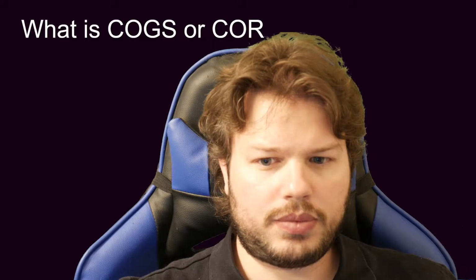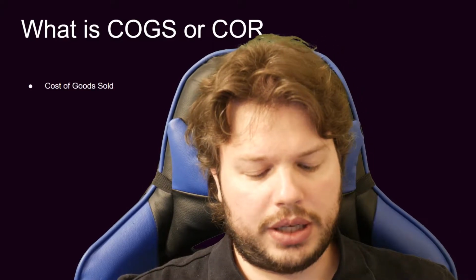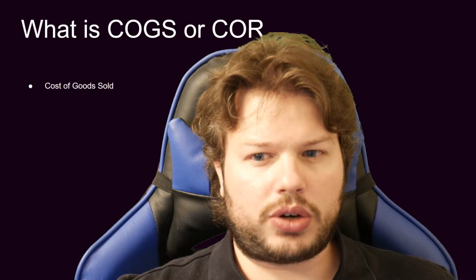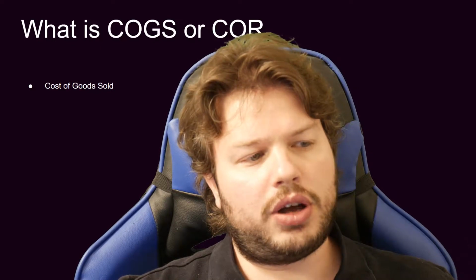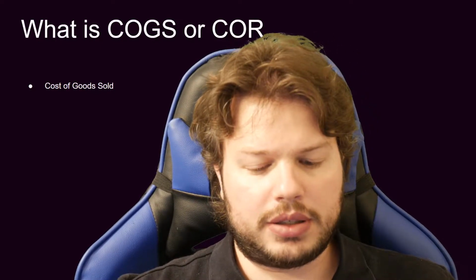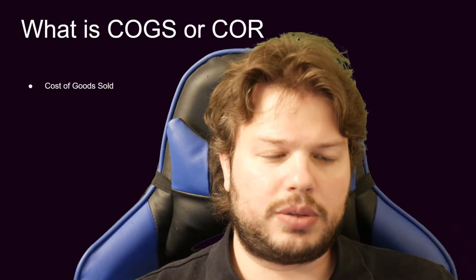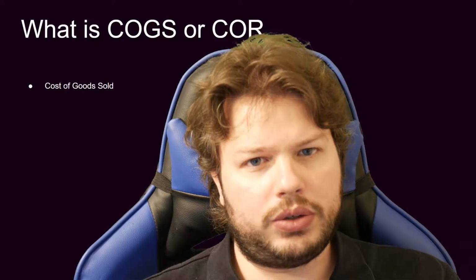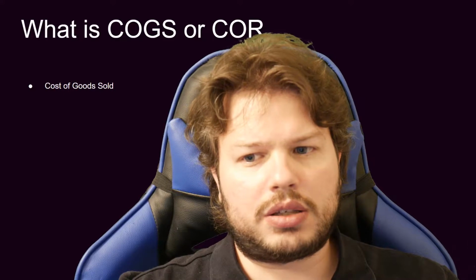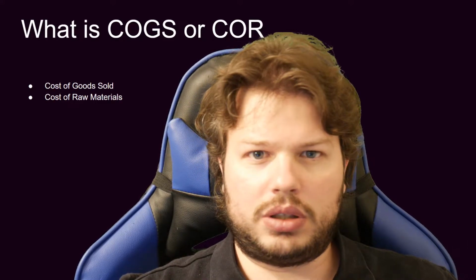So COGS stands for cost of goods sold, which means that in the financials, you have the total revenue of the business, and then you have the cost of goods sold or cost of revenue, depending on the business. To put this into perspective, you subtract the cost of goods sold from the revenue to get the gross profit.